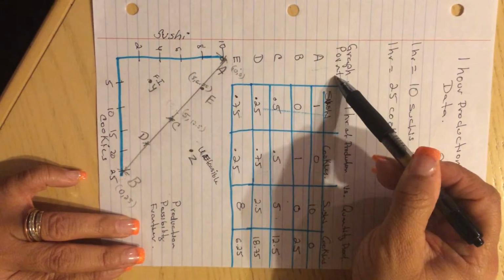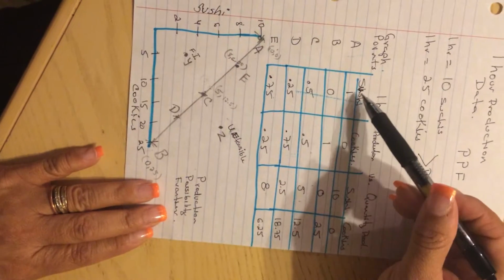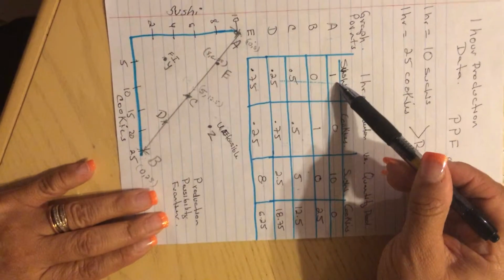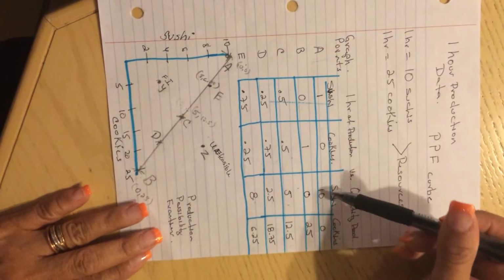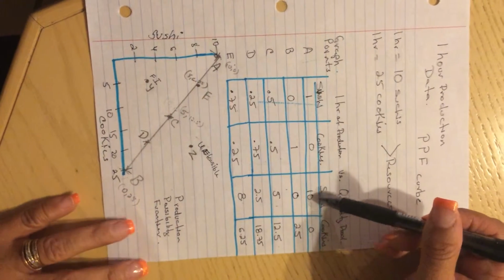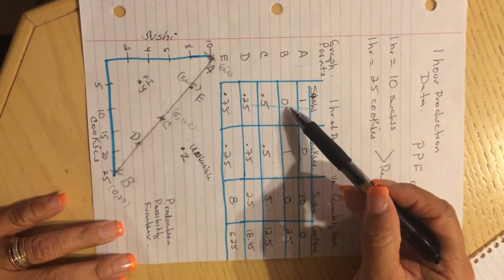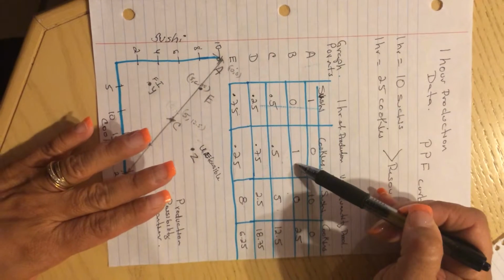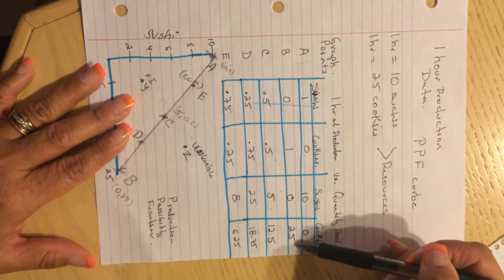In my graph points, I have points A through D, and I'm going to show you that I have a total of 1 hour. If I focus on 1 hour of producing sushi, I'm going to be able to reach a total of 10 sushis. If I don't focus on sushi, but focus on producing cookies in 1 hour, I'm going to have a total of 25 cookies.